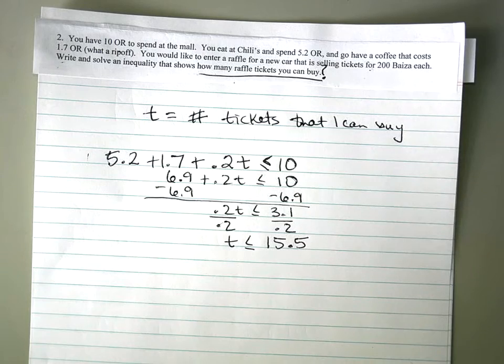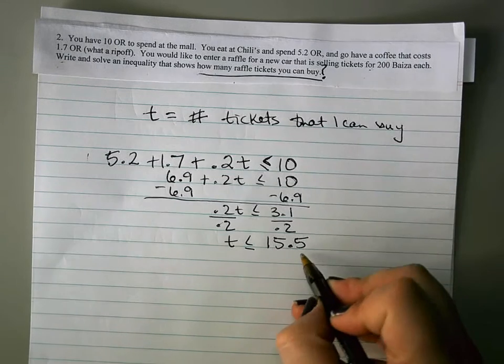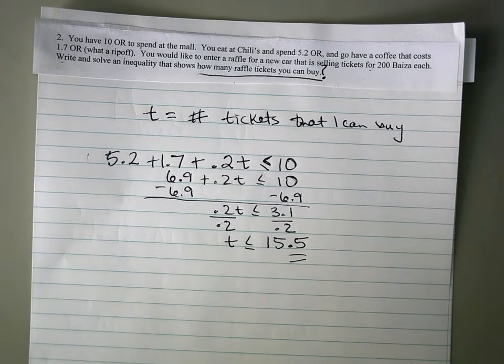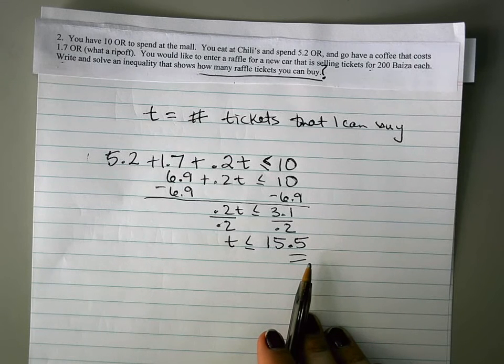Now that we've solved, we can write it so that our solution makes sense in the context of the problem. This is what I mean by context of the problem. Notice we have this 0.5. This says that the number of tickets that I can buy has to be less than or equal to 15.5.